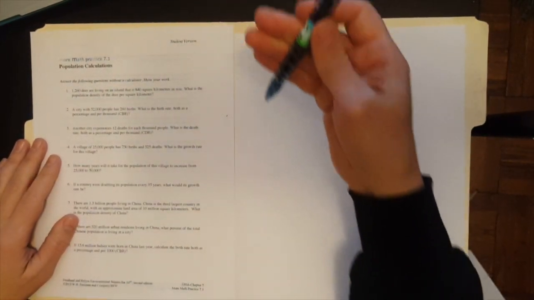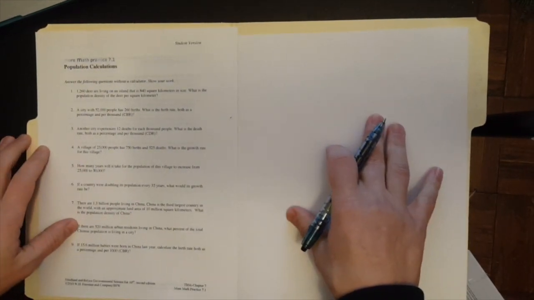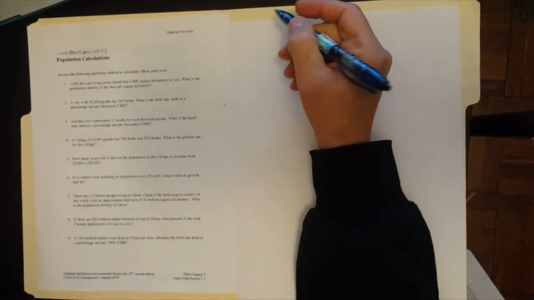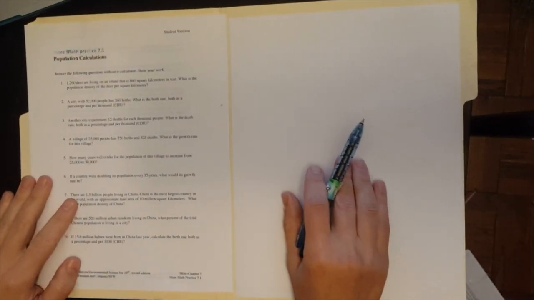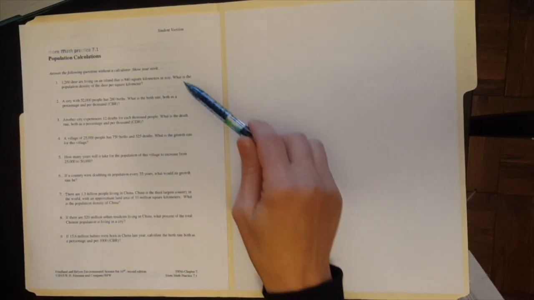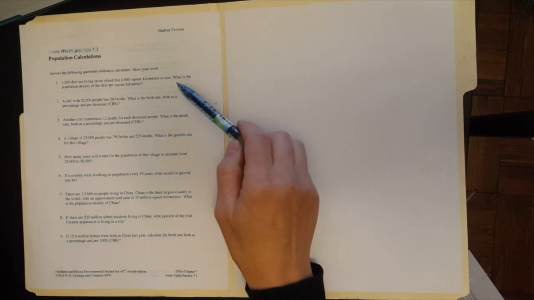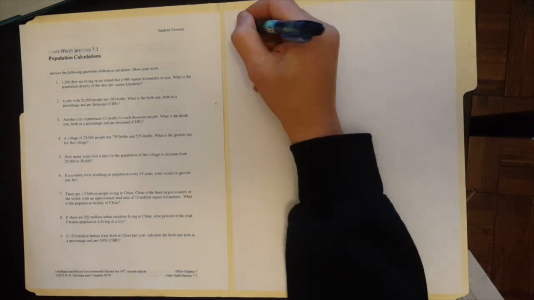So let's do some population calculations. All right. So I'm starting at the very beginning here, just really basic for anybody who is completely confused. And then we're going to do some more advanced problems, and then I made up some problems. Now you can just kind of go ahead if you notice this is too easy, like you already know this. Okay, let's start at the beginning.